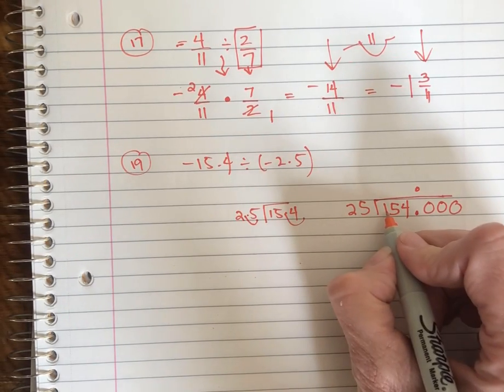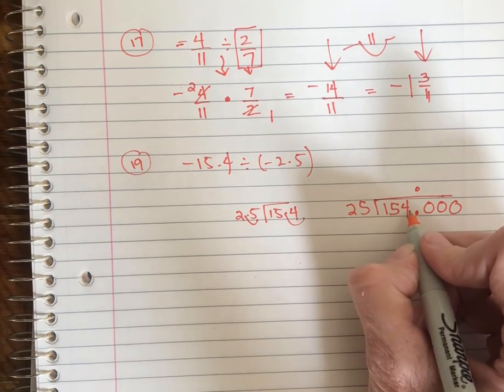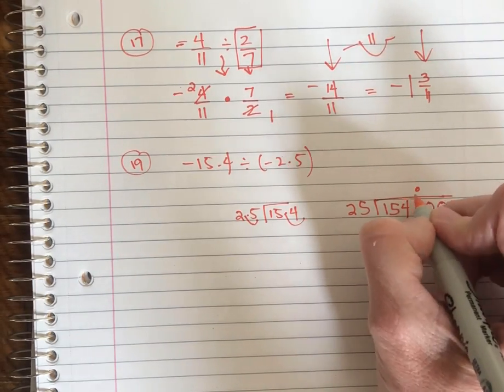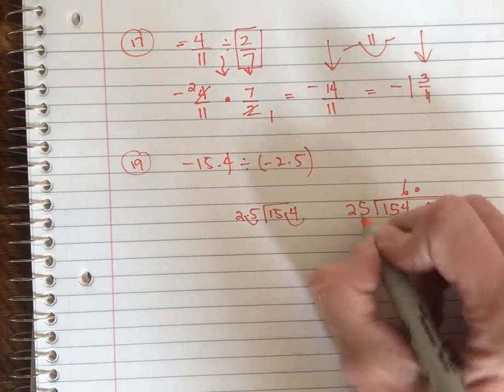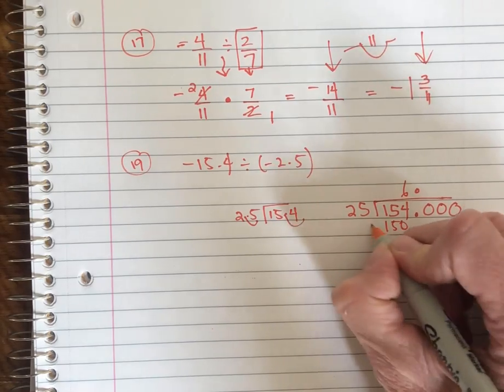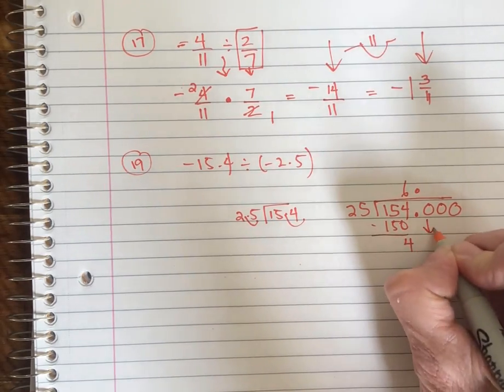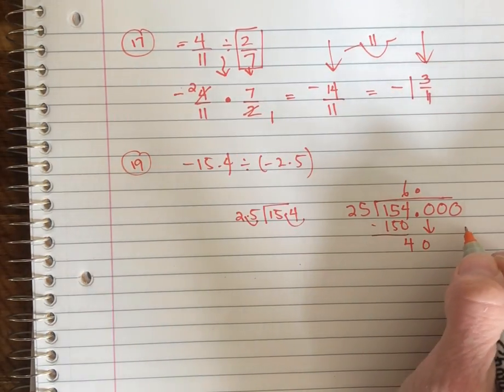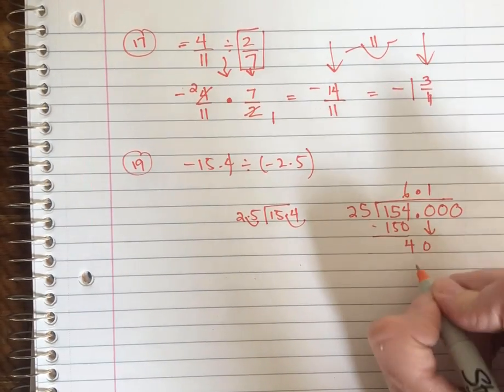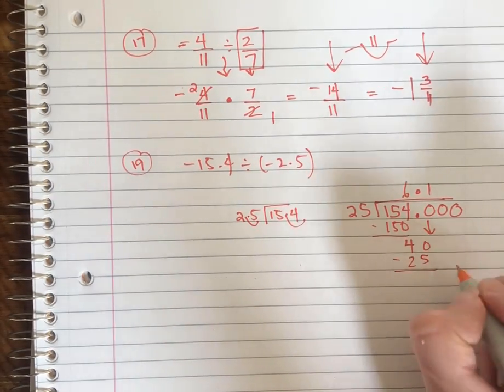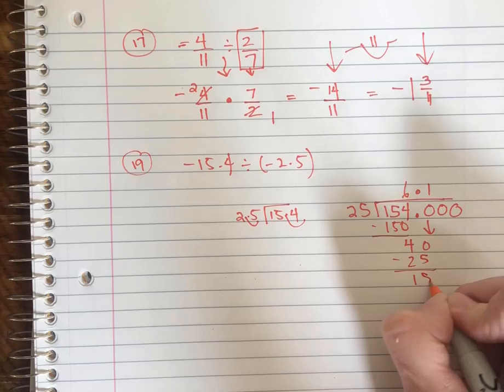25 doesn't go into 1 or 15. It goes into 154 6 times. 6 times 25 is 150. Subtract, I get 4. Bring down the 0. 25 goes into 40 once, that's 25. Subtract and I get 15.